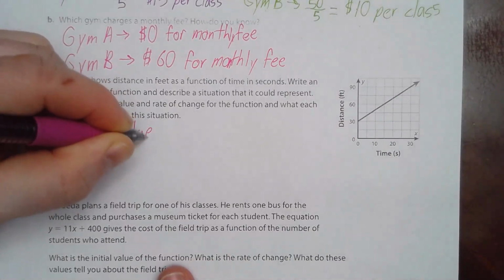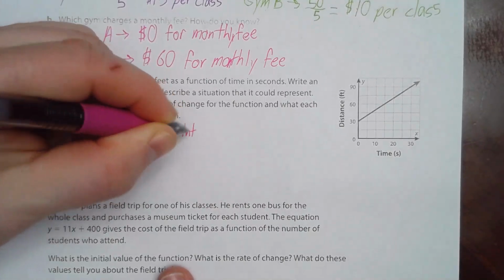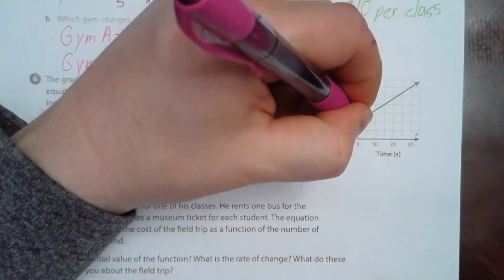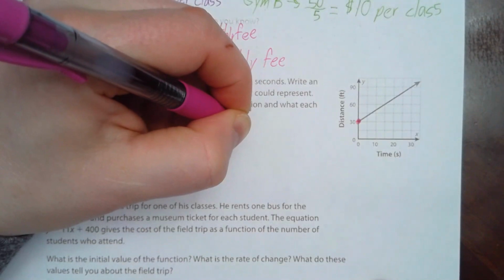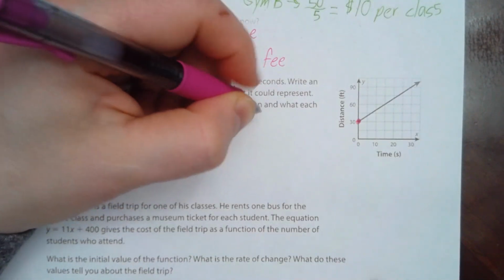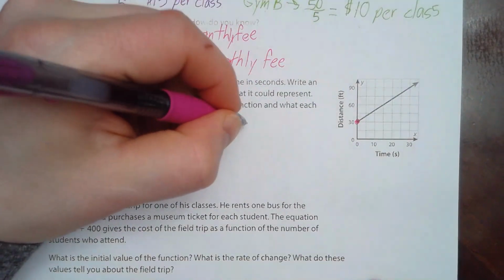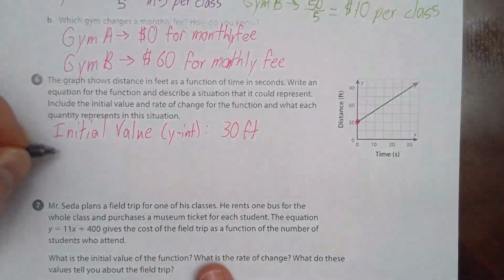And I want to keep reminding you, we're talking about the y-intercept here, right? We're saying the same thing. What is the initial value here? Well, that's easy. Where does it hit the y-axis, or where does it start? That is 30. 30 what? It is 30 feet. Okay, we're starting at 30 feet.